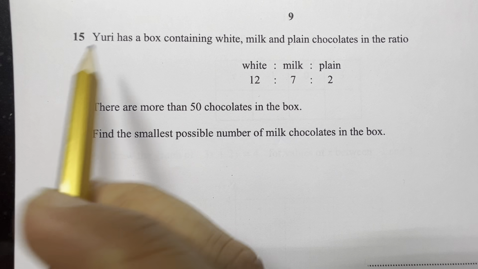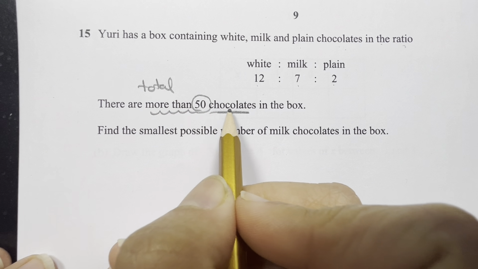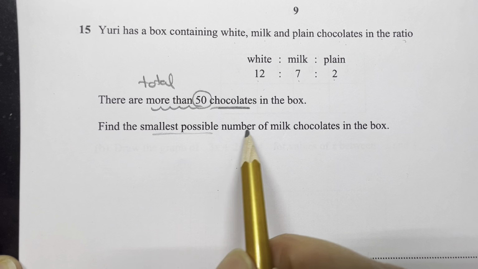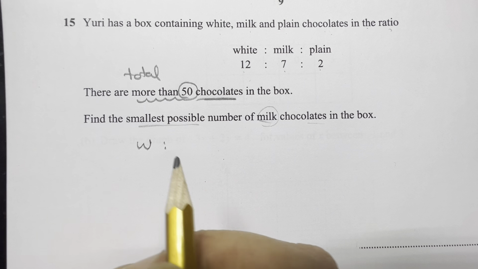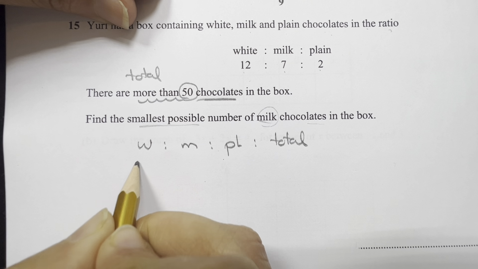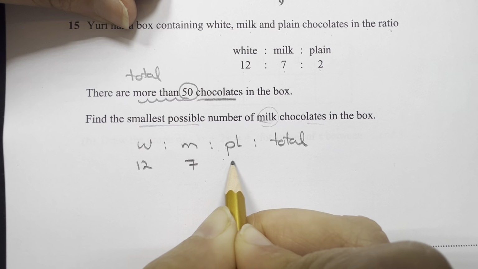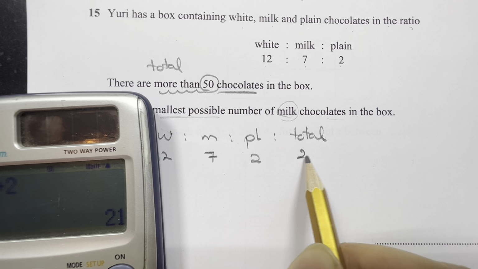Okay. Yuri has a box containing white, milk and plain chocolate in the ratio 12 to 7 to 2. There are more than 50 chocolates, so the total number of chocolates in the box is more than 50. So find the smallest possible number of milk chocolates in the box. What I'm going to do here: the white, the milk, the plain, and the total. This is 12, 7, 2. And the total of them, 12 plus 7 plus 2, equals 21.